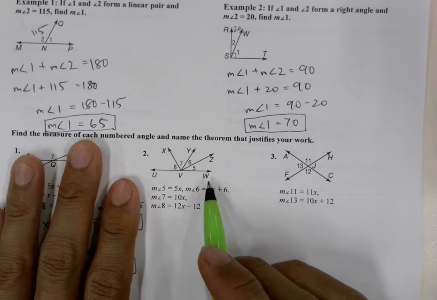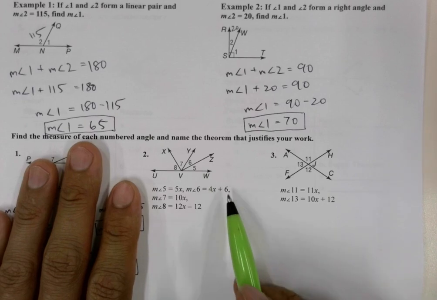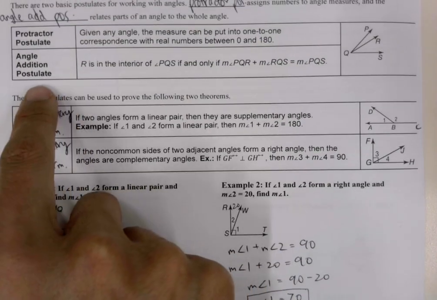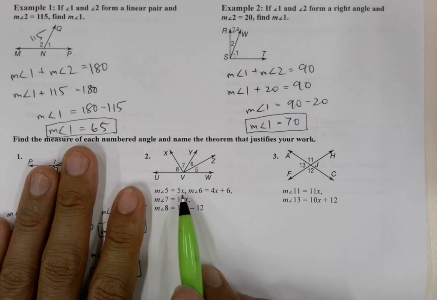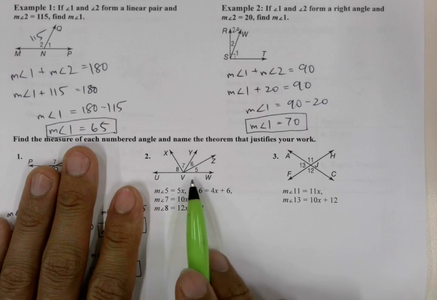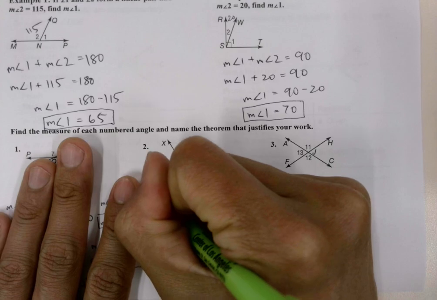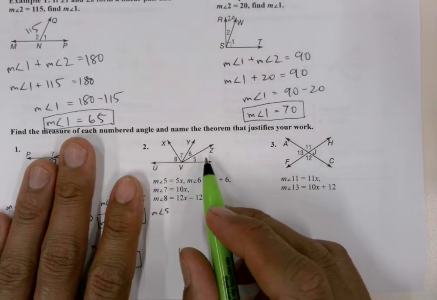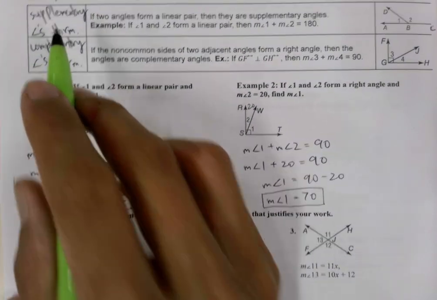Okay, so we're over here, and so we have all these different angles. And so how can we do this? Well, we can use the angle addition postulate, right? So what I'm going to do is I'm going to set angle 5 equal to angle 6. I'm going to solve for x, and then I'm going to substitute in to find all the angle measures. So I'm going to say measure angle 5. I'm going to add all of them up, and then I'm going to set it equal to 180 using the supplementary angles theorem.